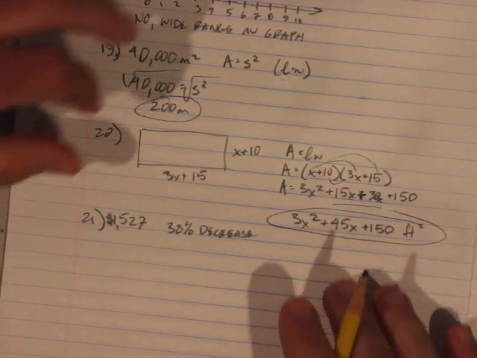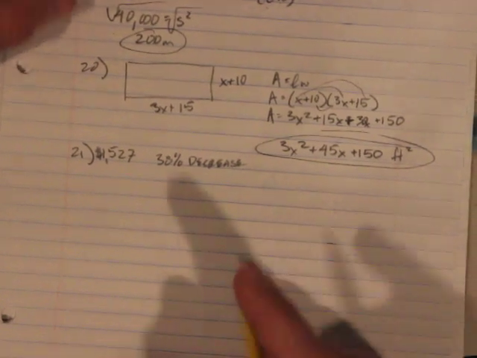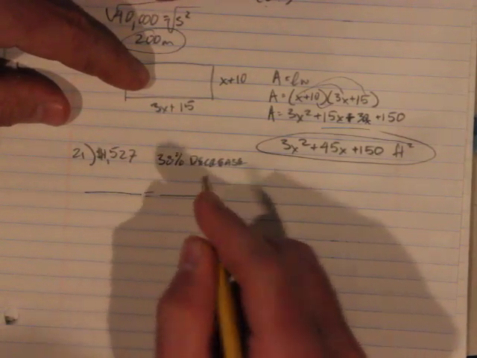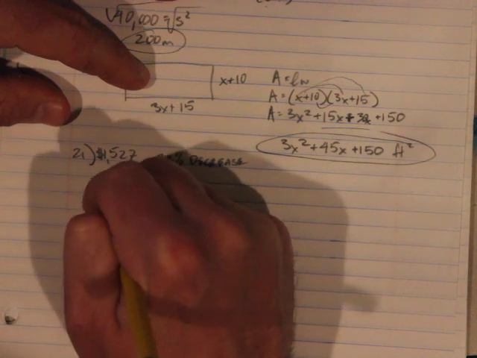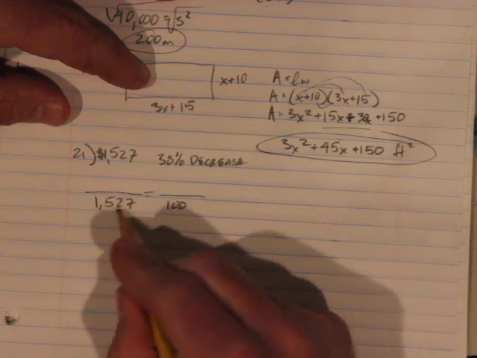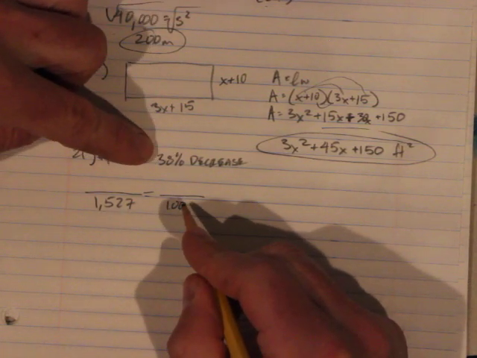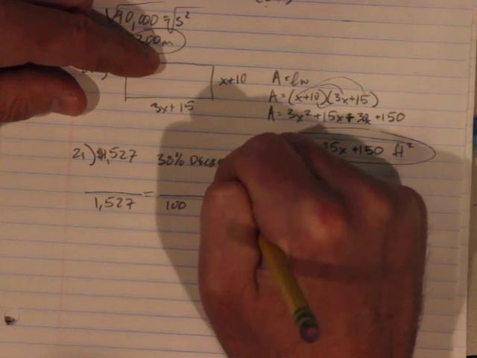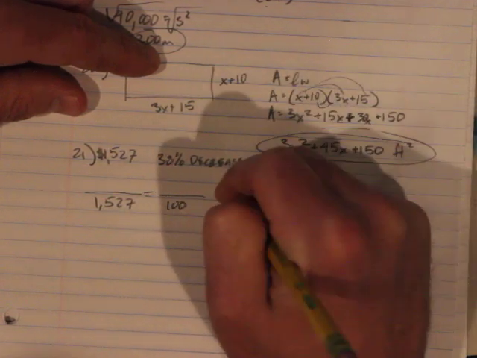And we want the new price. So what we're going to do here for this one, we're going to set up a proportion. I'm going to put the original on the bottom, 100% on the bottom. And then a 38% decrease, I'm going to subtract 38 from 100. And that gives me 62.